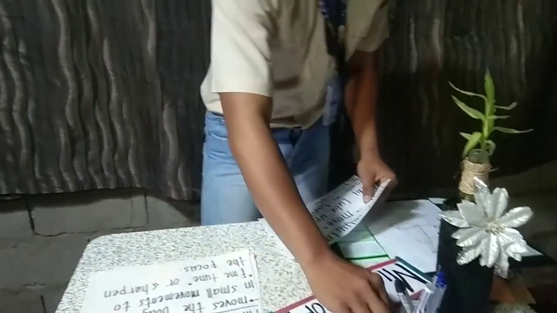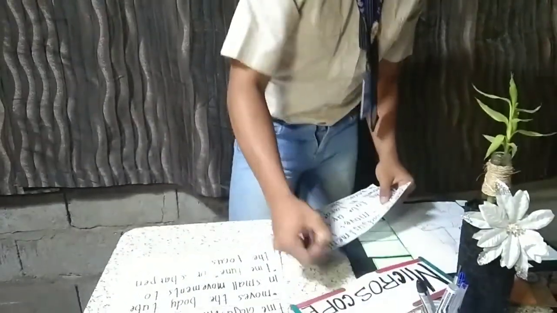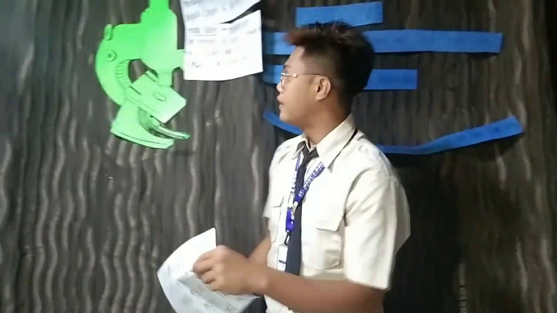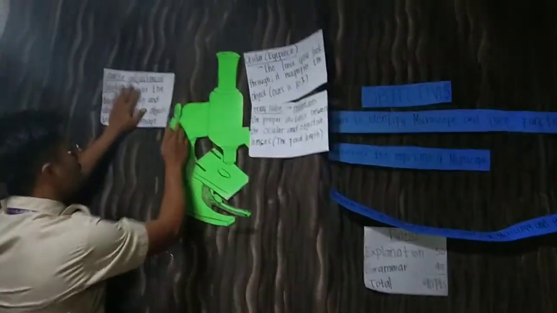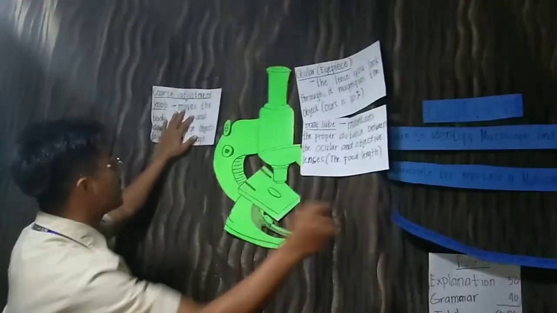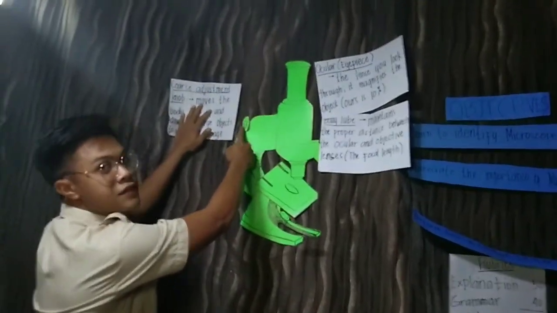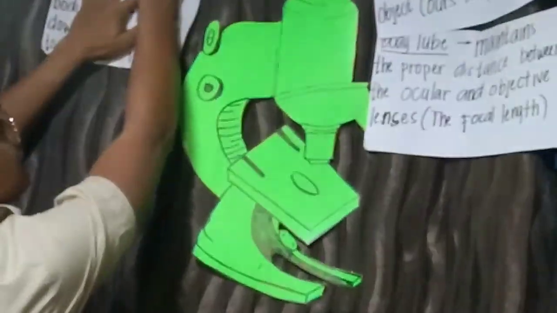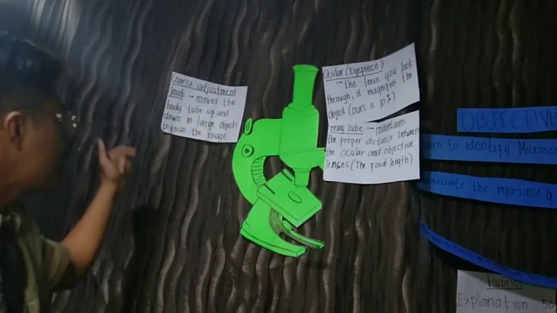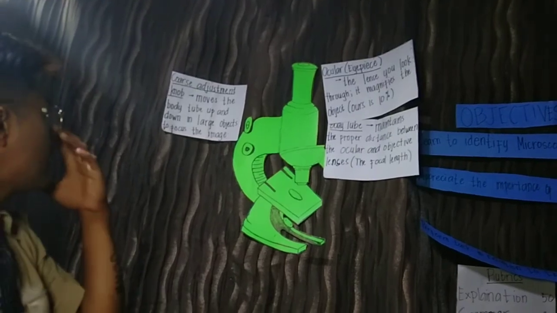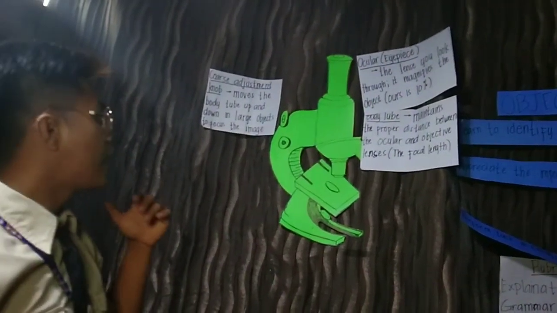The next part is the coarse adjustment. The coarse adjustment is this part. What is the coarse adjustment? The coarse adjustment knob moves the body tube up and down in large steps to focus the image.